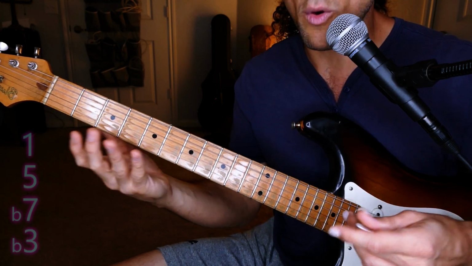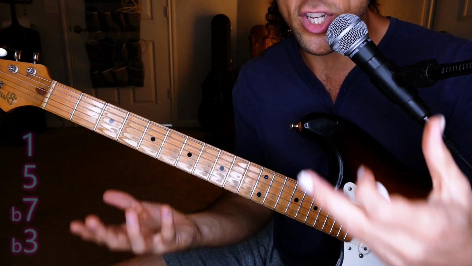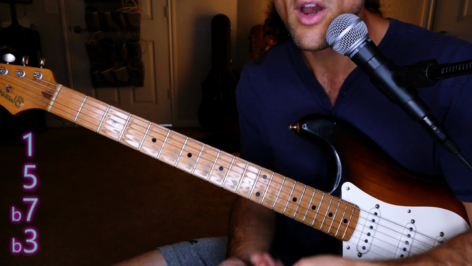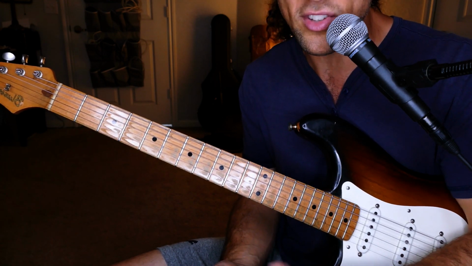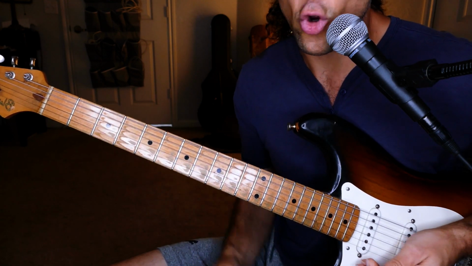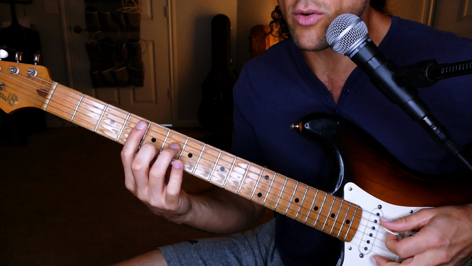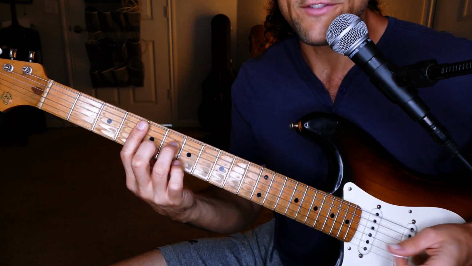Flat 7 and flat 3 because we're playing minor, in particular minor 7, and that is the formula for minor 7. Minor 7s do not have normal 7s. That would sound like this. That is not the chord we're talking about. We're talking about plain minor 7: 1, 5, flat 7, flat 3.